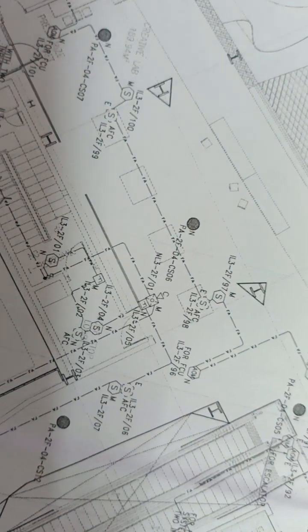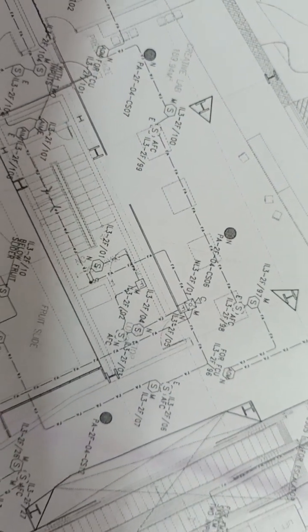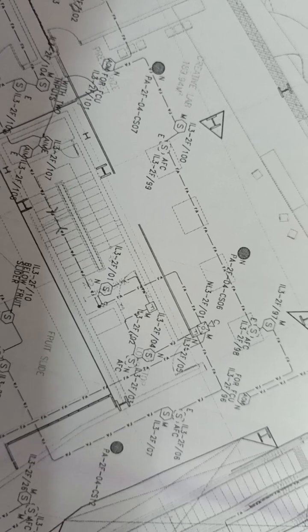So here you can see these smoke detectors are in a loop, meaning from the fire alarm control panel one cable will start to the first smoke detector. From the first smoke detector it will go to another smoke detector.